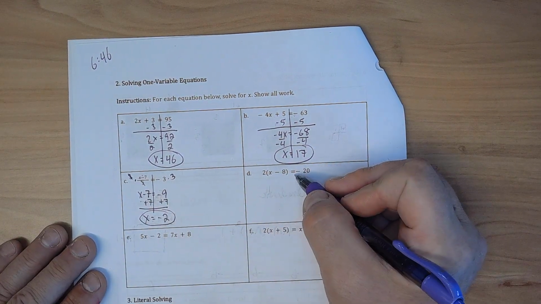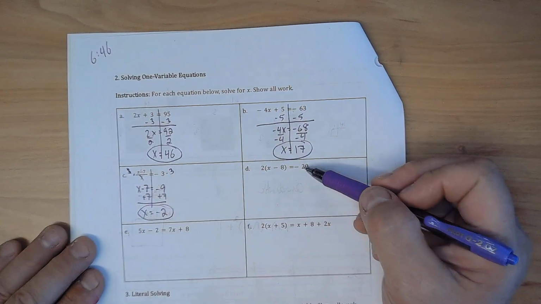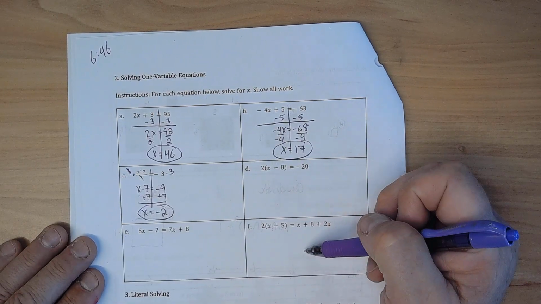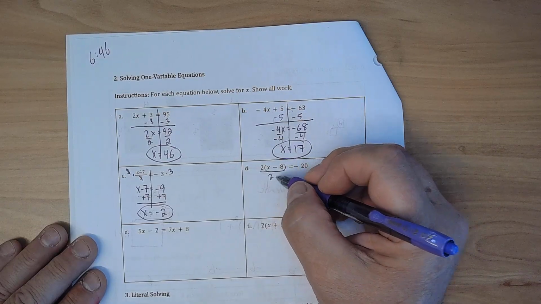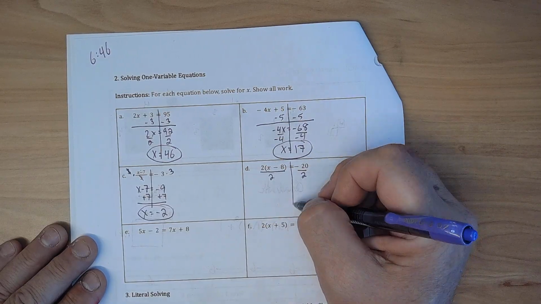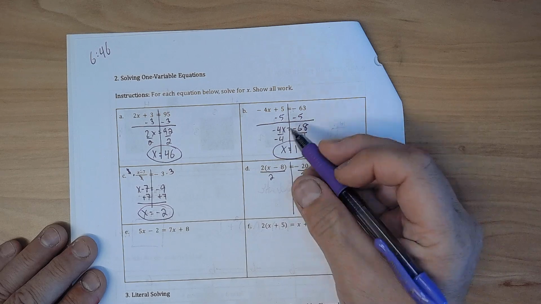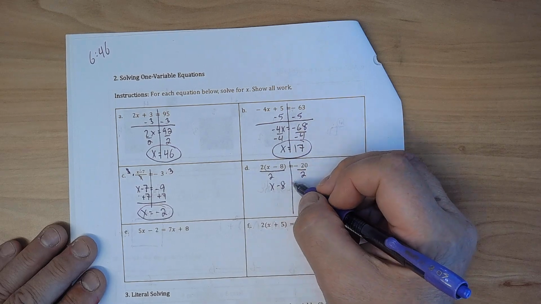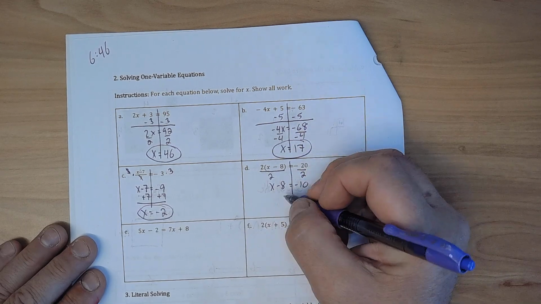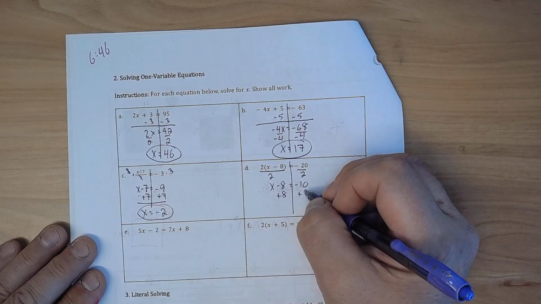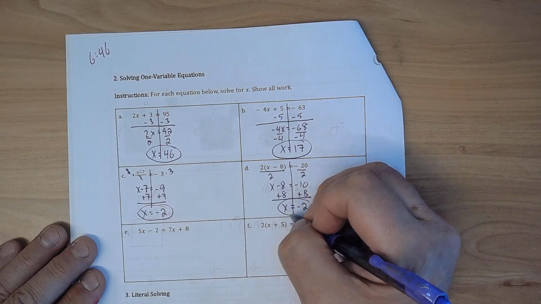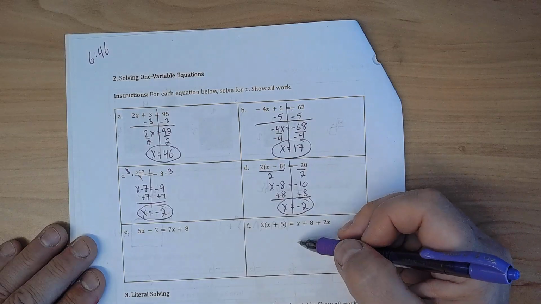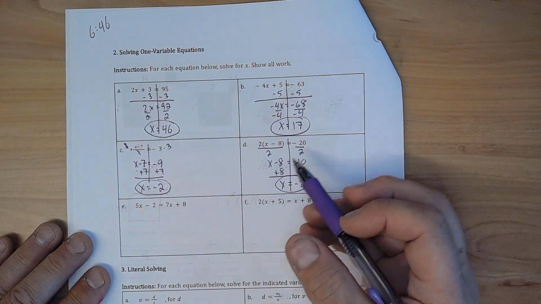Now, a couple ways I could do this one. I'm going to do this 2 different ways, once in D and once in F. This time I'm going to divide by 2, just because the opposite of multiplied is divide, and I've got x minus 8 equals negative 10. Add 8 to both sides, and I get x equals negative 2. Circle my answer. I'm going to jump down to F, and then I'll come back and do E.